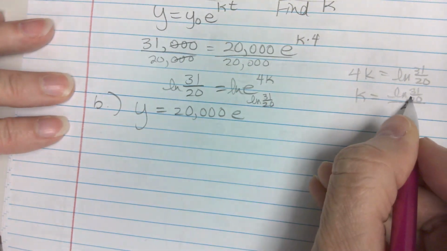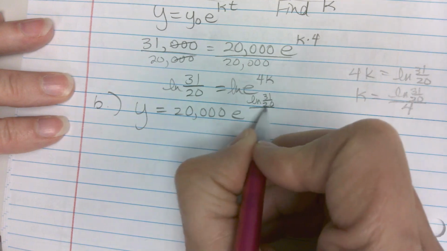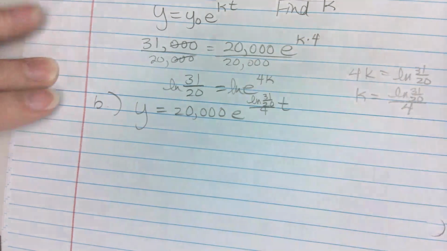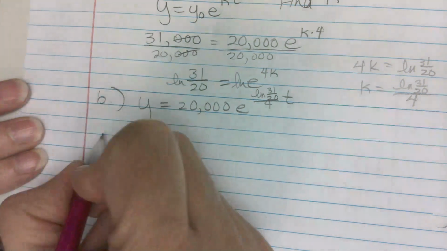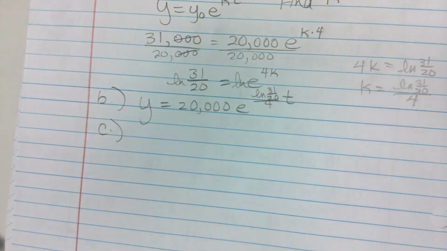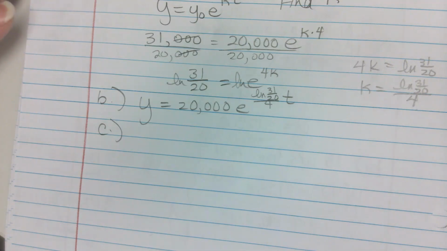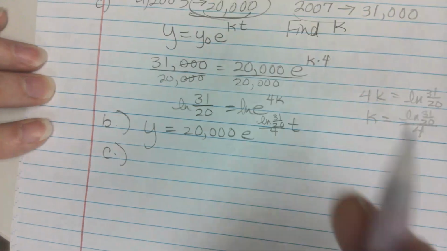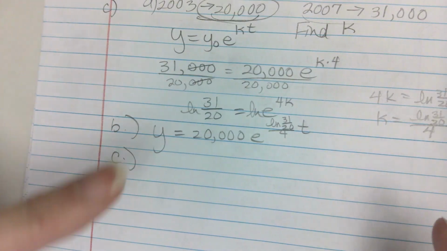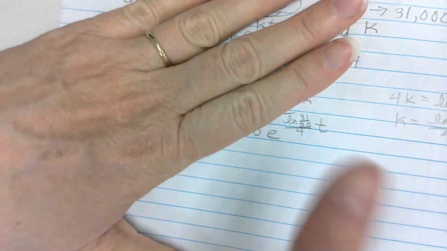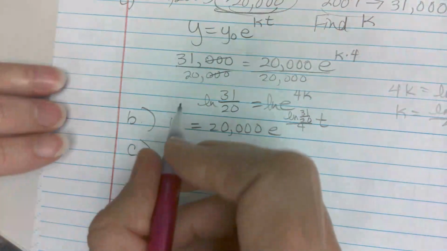I keep looking at that and thinking it says 30. Yeah, it's a little hard to read. What is the projected deer population in 2011? What time would that be? 2003, 4, 5, 6, 7, 8, 9, 10, 11. 8.